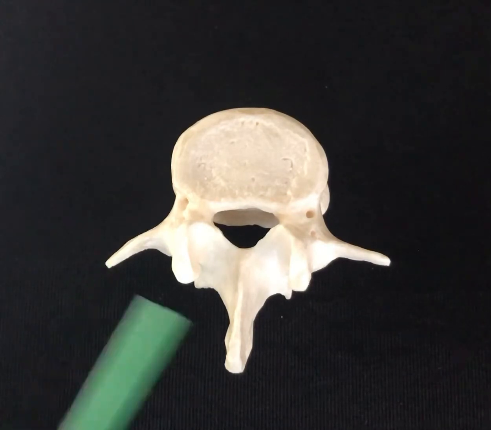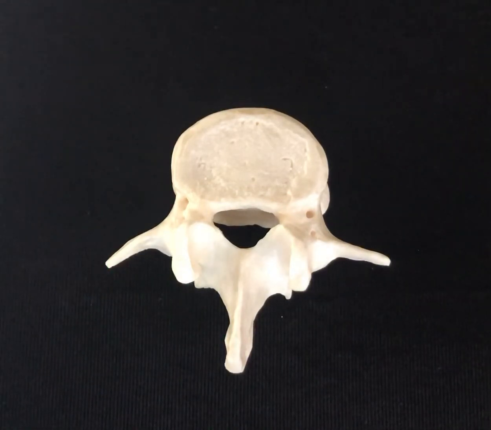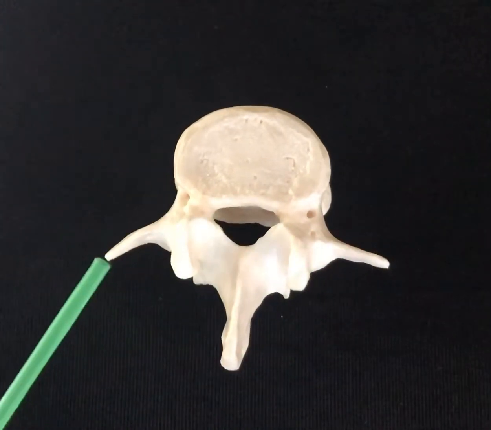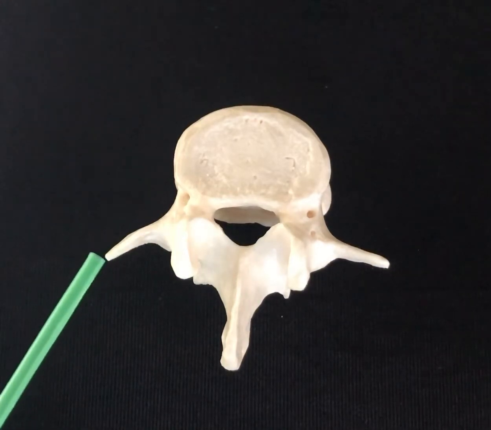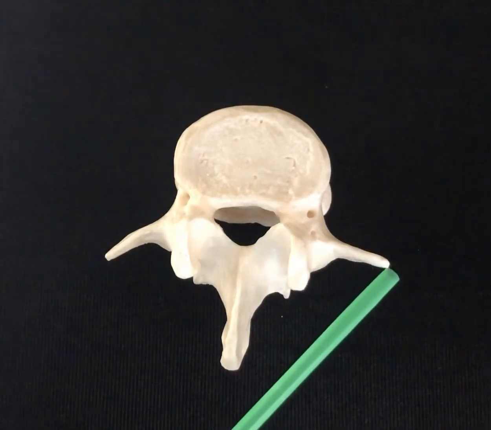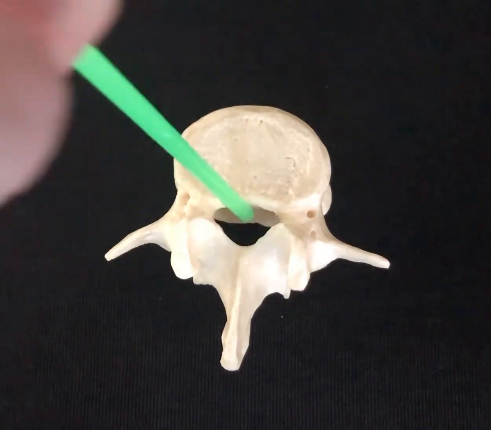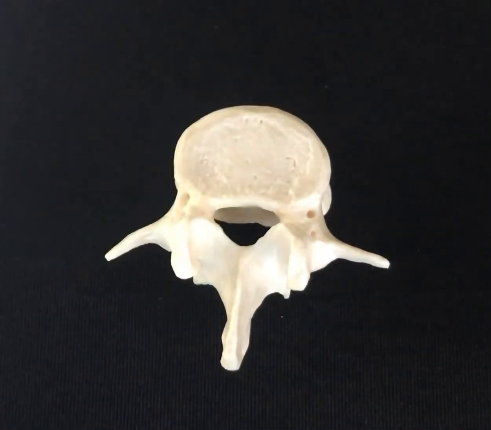Laterally on the left and right side, you have a transverse process because it's in the transverse plane and they point side to side. So left and right transverse processes. In the middle, you have an opening called the intervertebral foramen, and if you stack vertebrae on top of each other, these become the vertebral canal when they are collective.